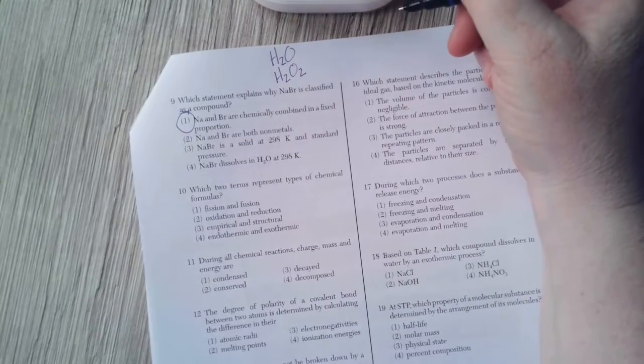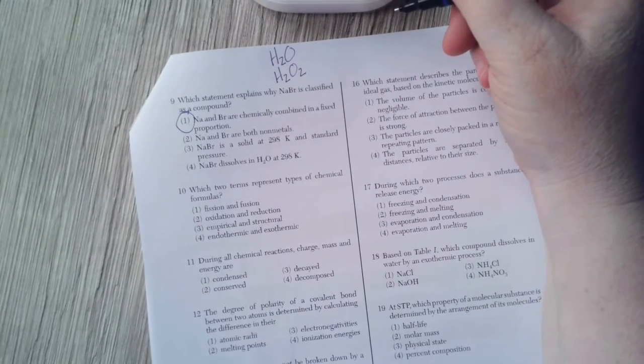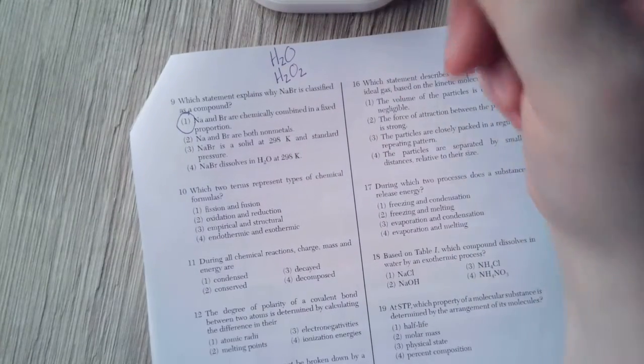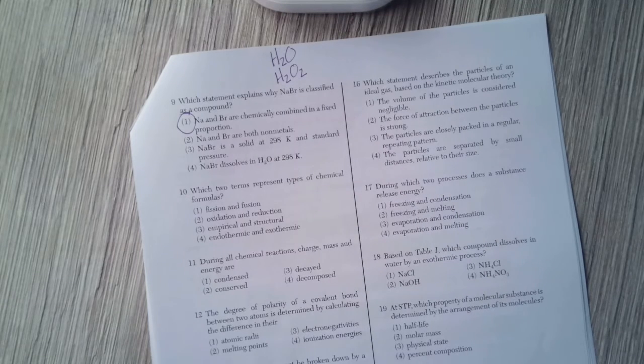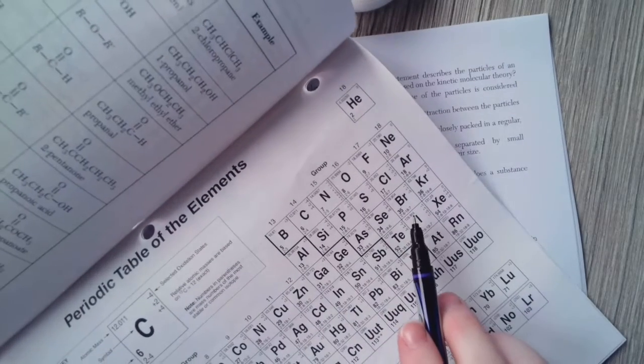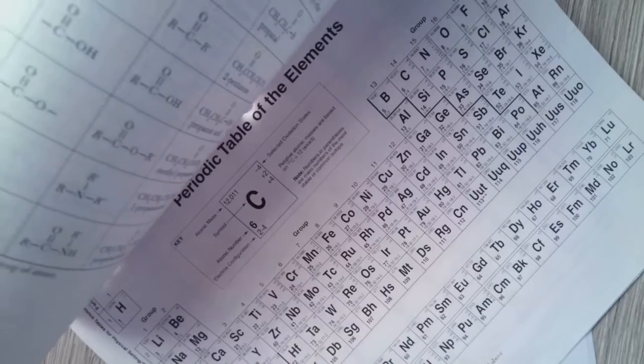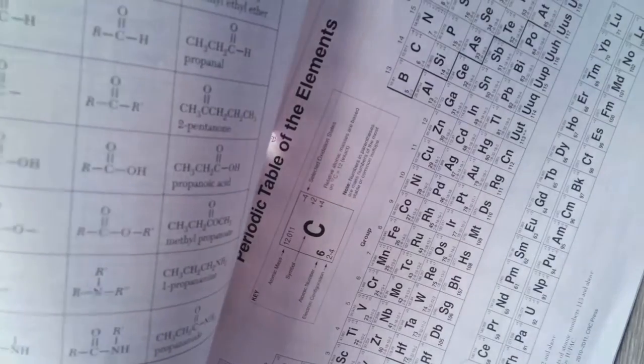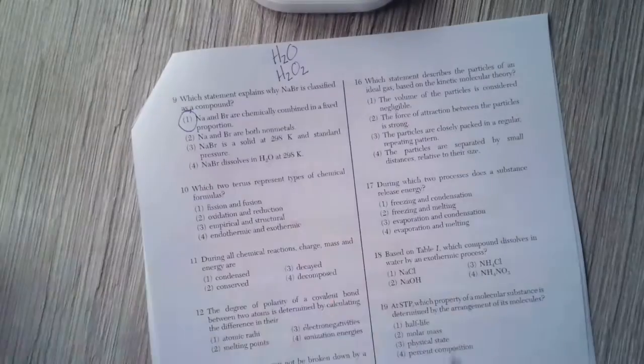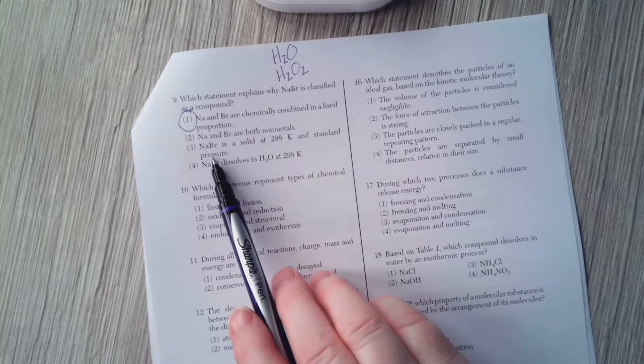Let's just double check when we look through. Na and Br are both nonmetals. That is not true. I can show you that at a quick glance on the periodic table. Br is over here in nonmetal. Na, yes, is over here on the metal side. But they're not both nonmetals.